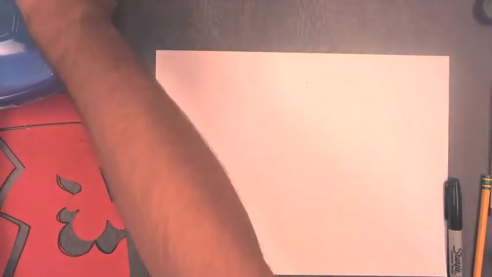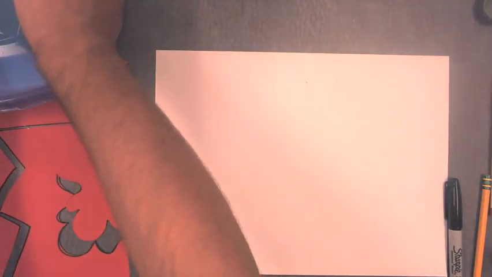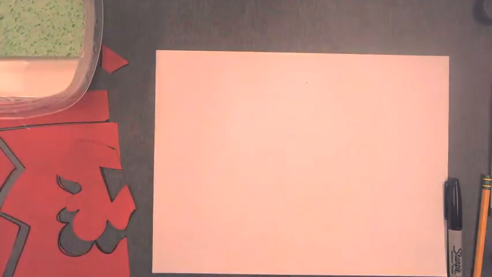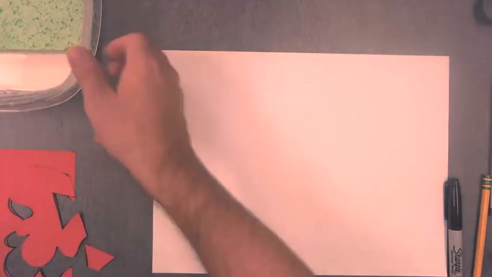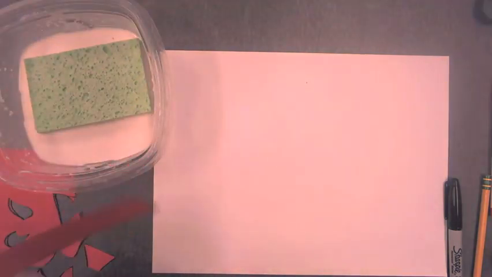Okay, let's glue it on. I think let's use the glue sponge for this. So I've got my glue sponge. I like the glue sponge because I know it's going to stick really well compared to the glue stick.